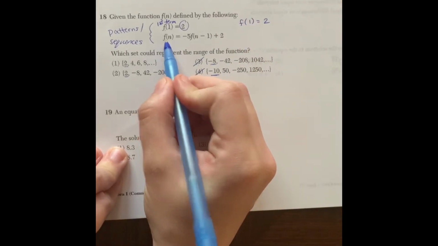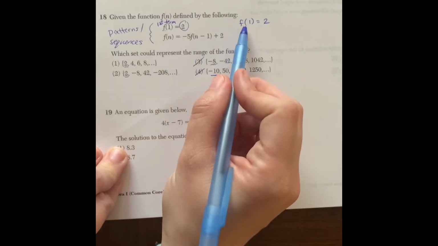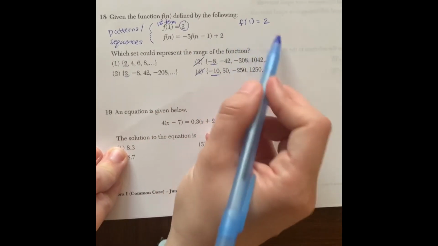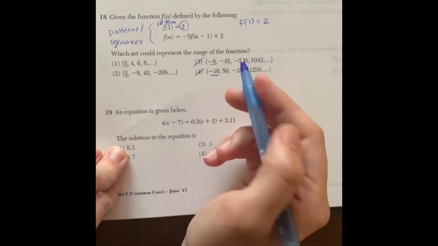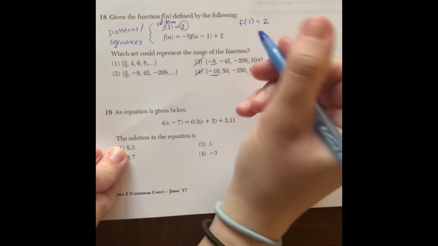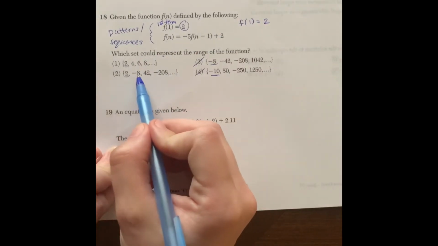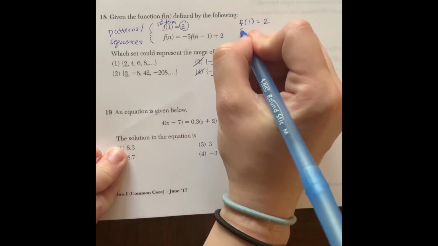Now I do f of n. I'm going to show you two different ways. I'm going to show you a little bit longer way and how the math actually works, and then I'm going to show you a little shortcut. So f of 1 equals 2, and then the next term I need to find, because there's 4 down here, is f of 2.